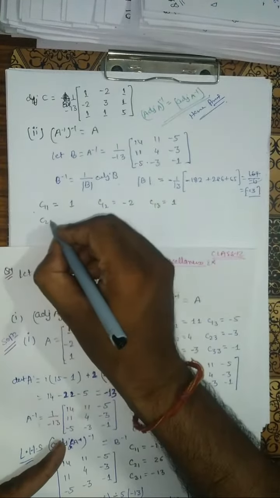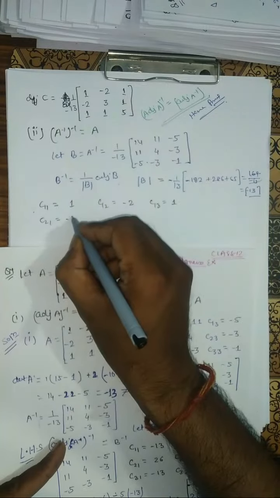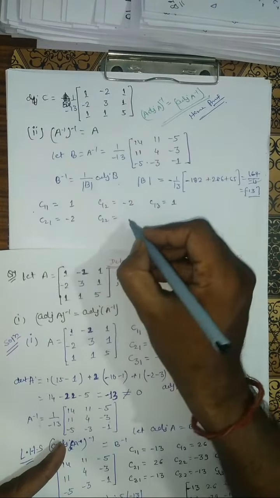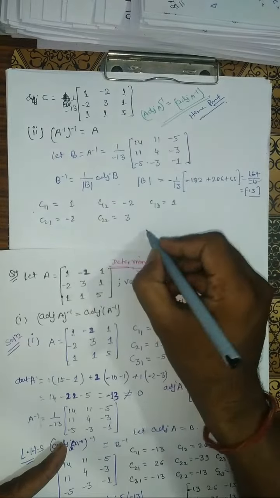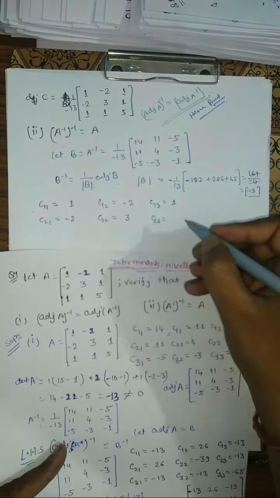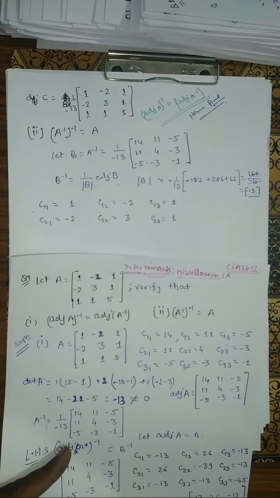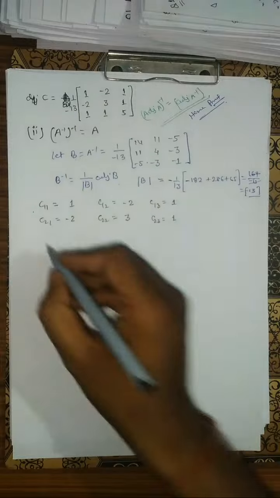Similarly C21 equal to -2 and C22 equal to 3 and C23 equal to 1.